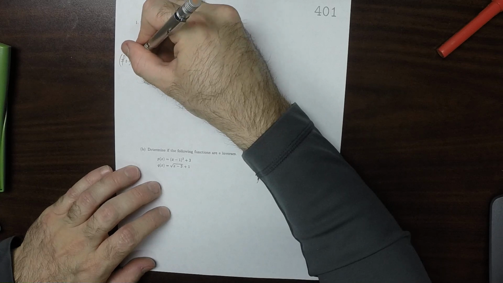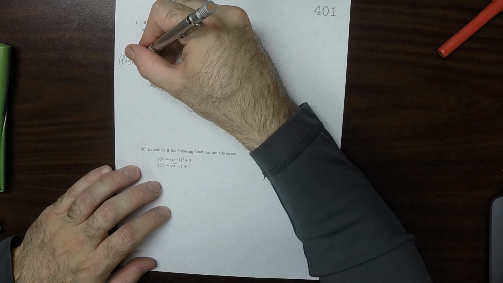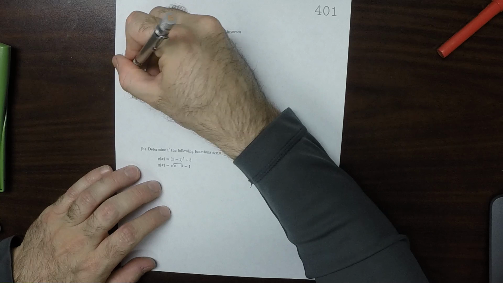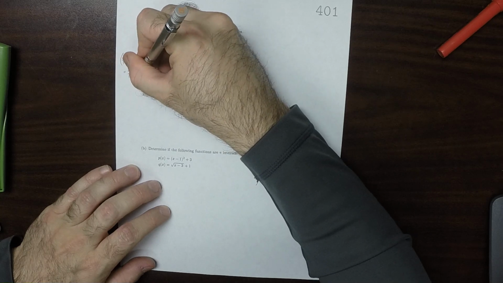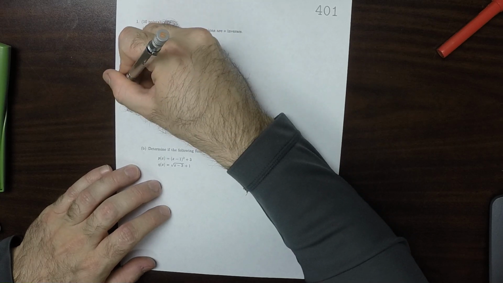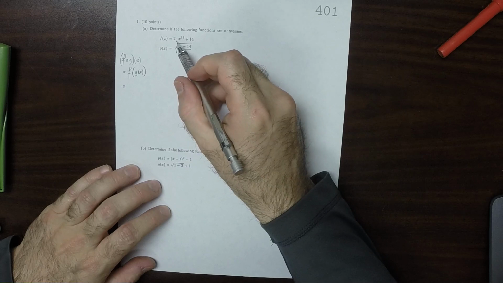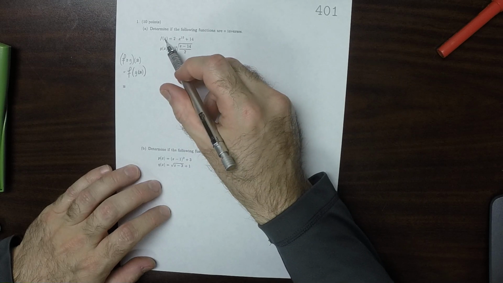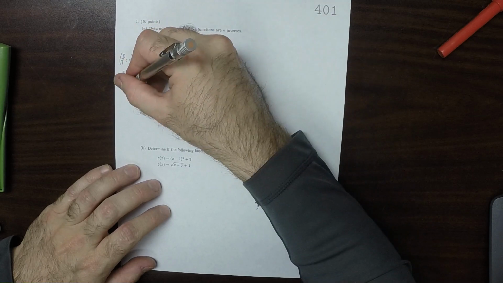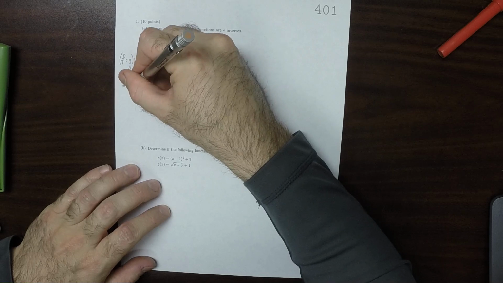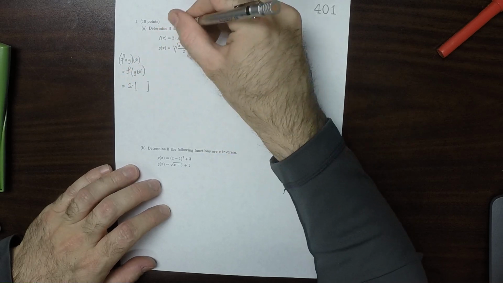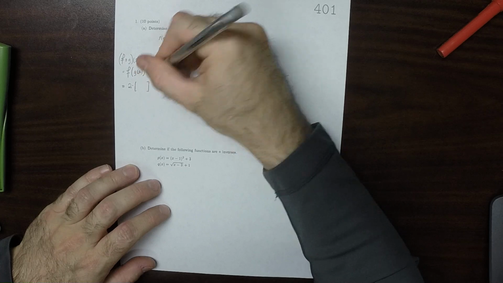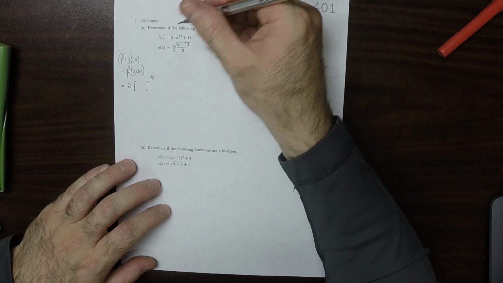So f composed with g without the composition operator is f of g of x. So now I'll write down f's formula, but everywhere I see the argument x, I'll write a slot. So this will be 2 multiplied by slot to exponent 13, and then add 14.